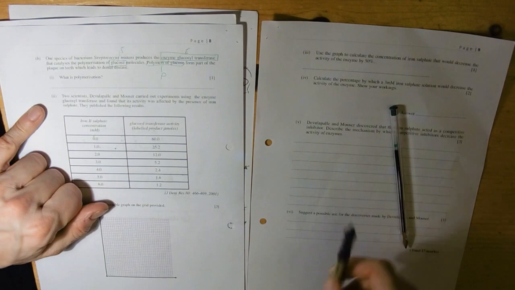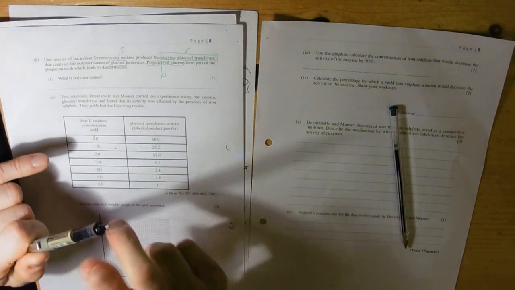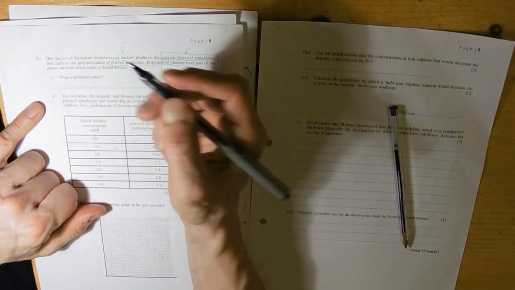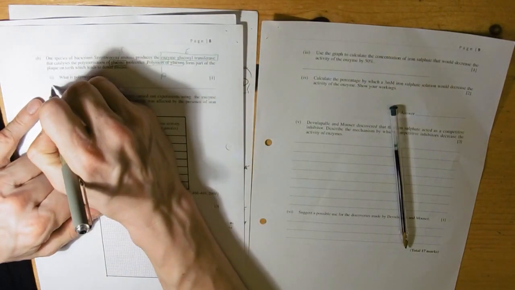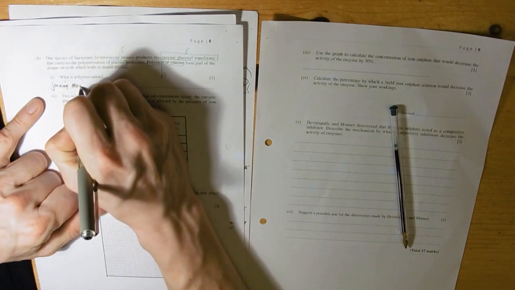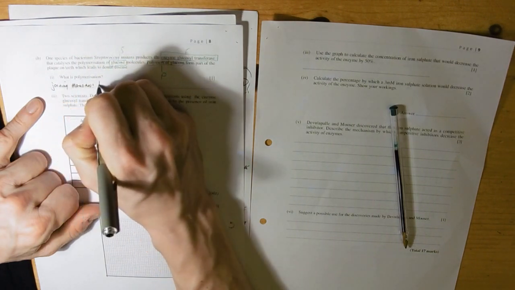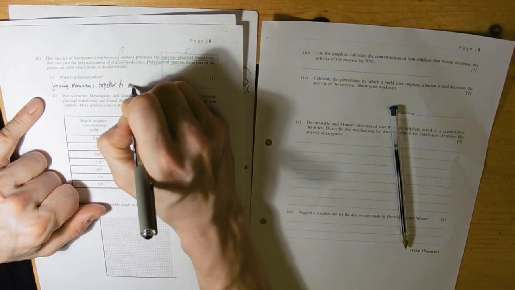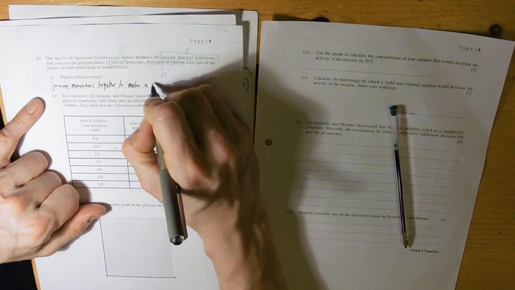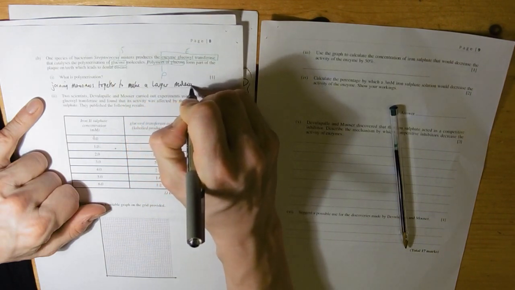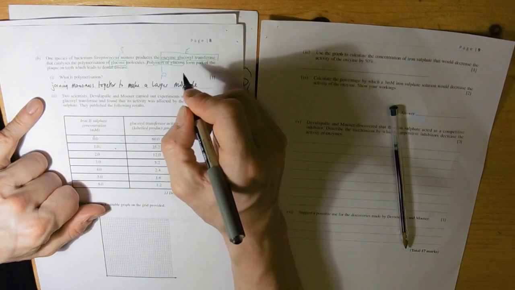So polymerization is joining together monomers to make a larger molecule.